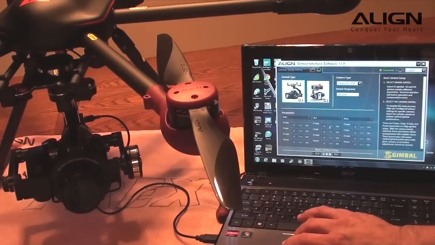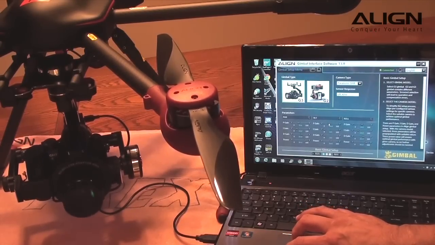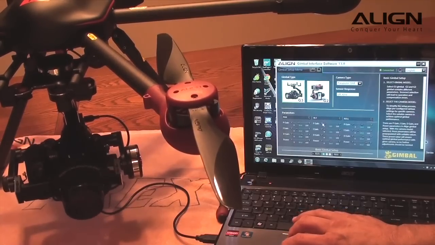Alright, we have power. Now we need to... okay, you see the camera moving up and down the lens there? Let's turn that way down.